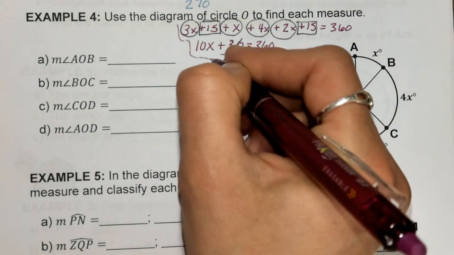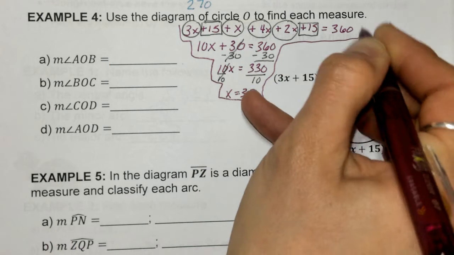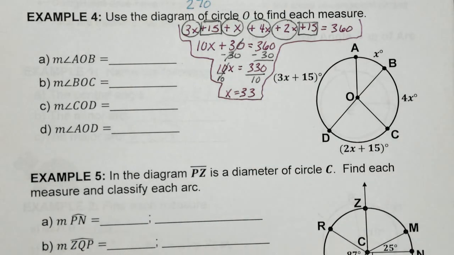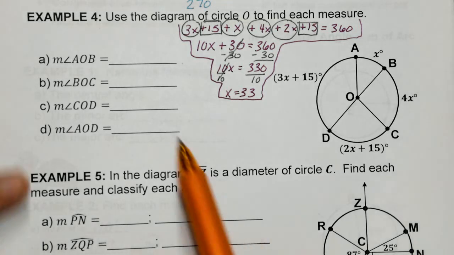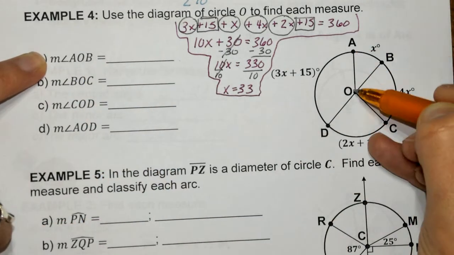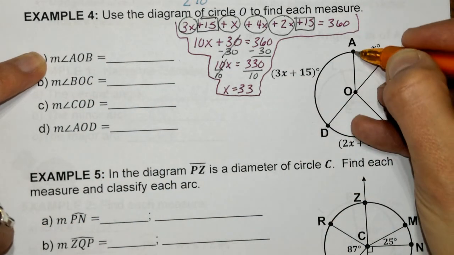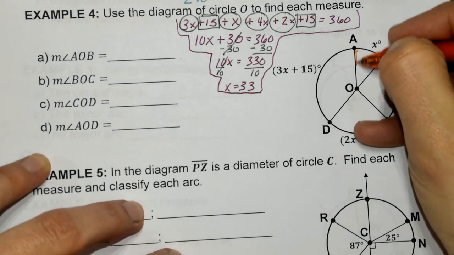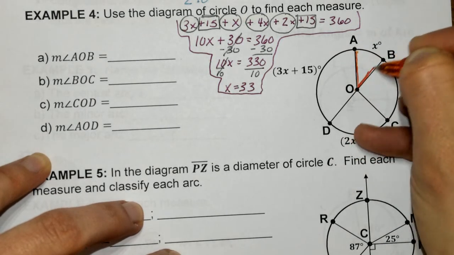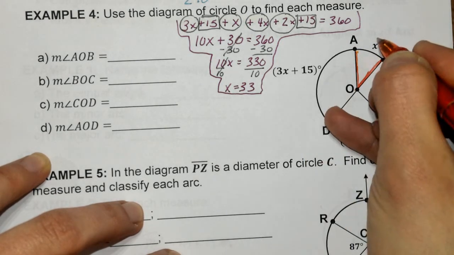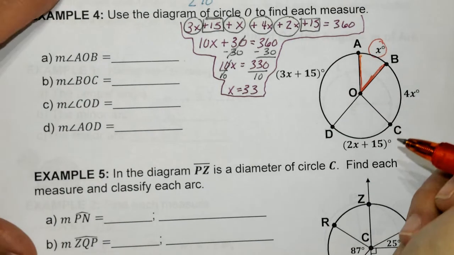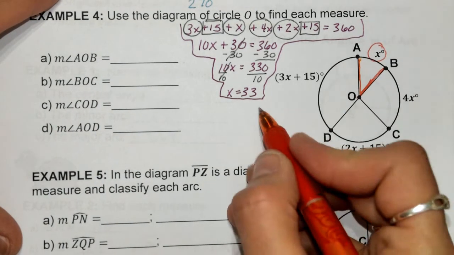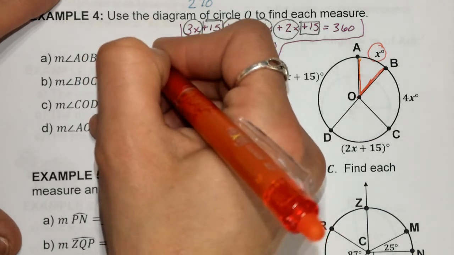Okay, so we're going to have to use that bit of information to find everything else, so that we can find all of our different angle measurements. So here we want the measure of angle AOB, so we go A to O to B. So we're looking for this angle right here. Oops, that was my wrong orange. Sorry about that. So we're looking for this angle right here, remembering your central angle is the exact same as its corresponding arc. And x was simply 33 degrees, so this is just 33 degrees.